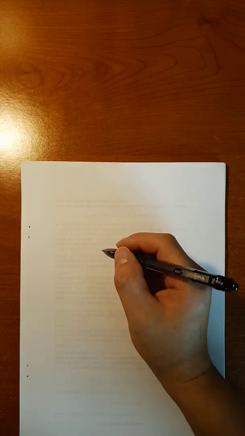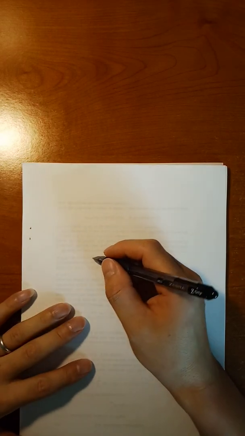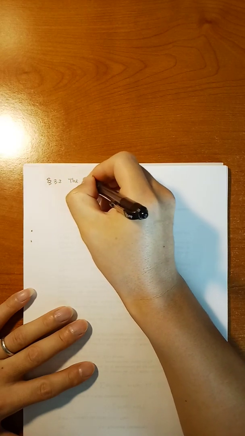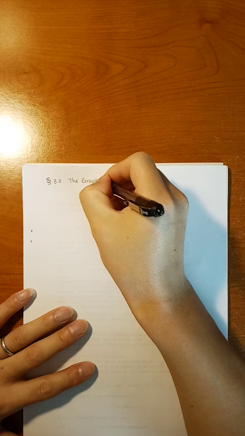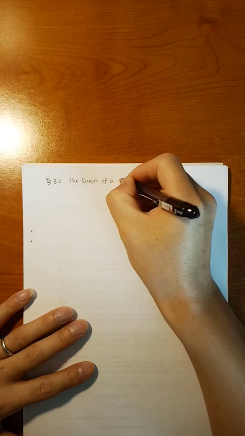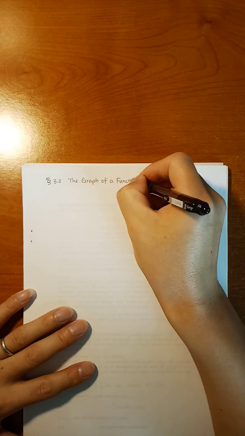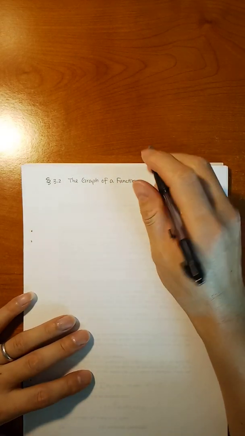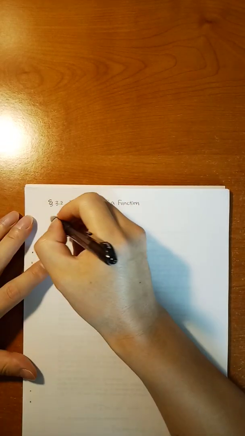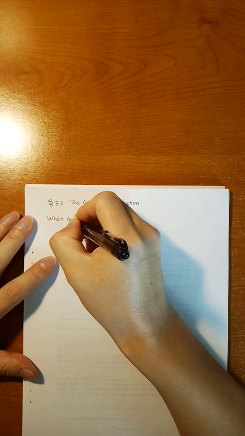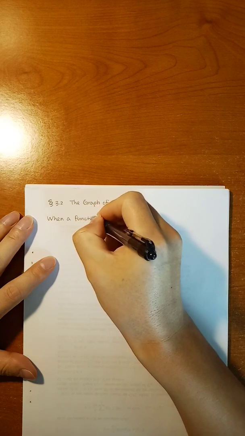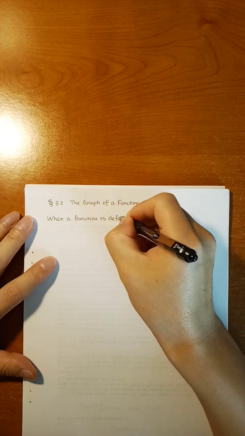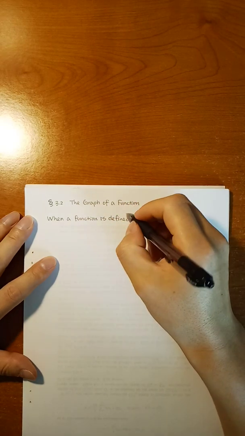Okay, in this section, we're going to talk about the graph of a function. Graph of a function. So what is a graph? So a function is defined by an equation in xy.